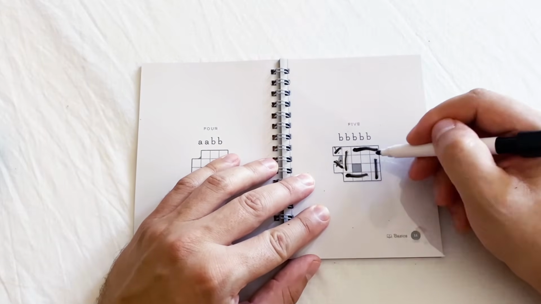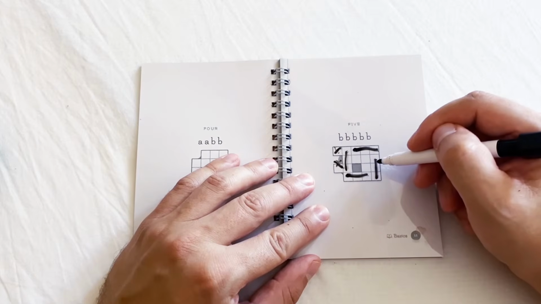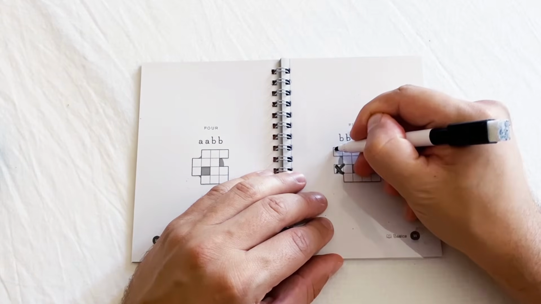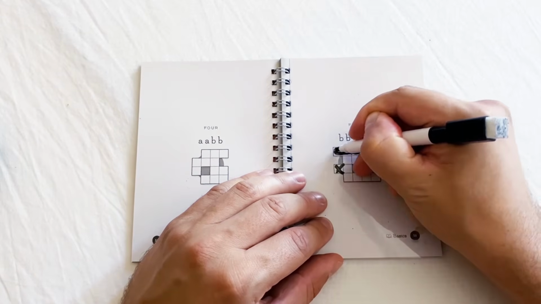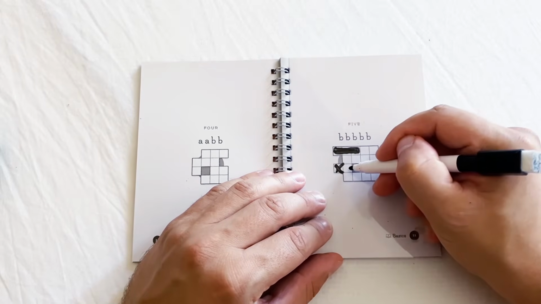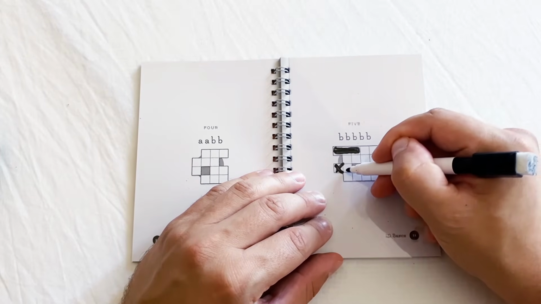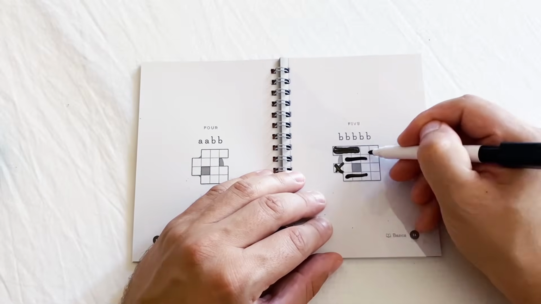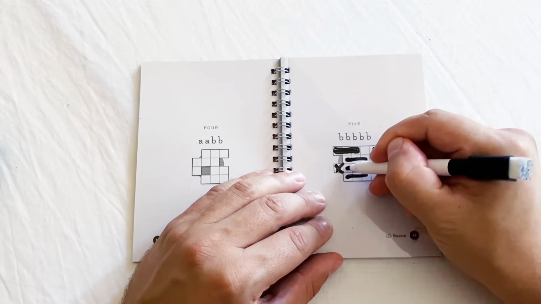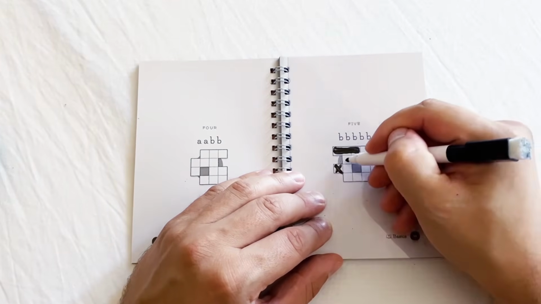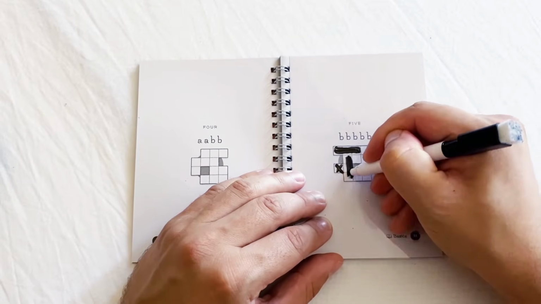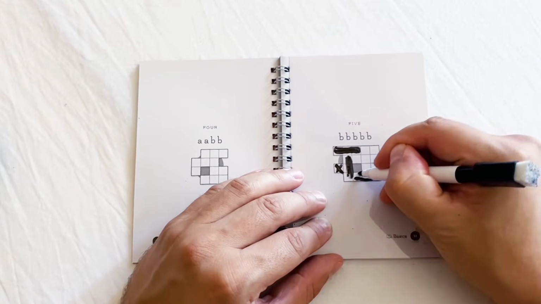There will always be a space that the B won't fit in. And so we know that this cell will be filled in with a B. Looking at this cell again, we see that if we skip it, we won't be able to fill in the rest of the grid. So this one also has a B, which forces this B. And the rest of the solution quickly follows.